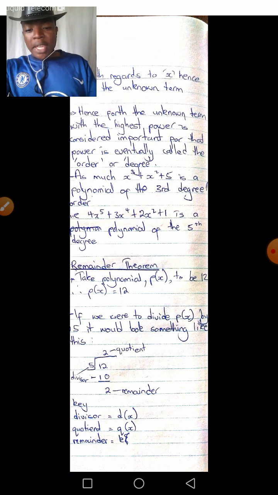So the key there is to denote that the divisor is denoted by the letter D(x), the quotient is denoted by Q(x), and the remainder is denoted by K. With that being said, I would like to move on to the next page.